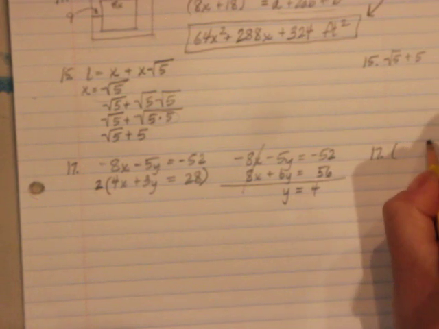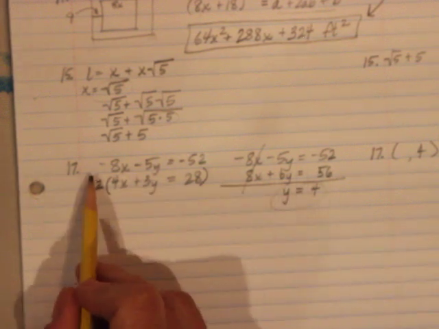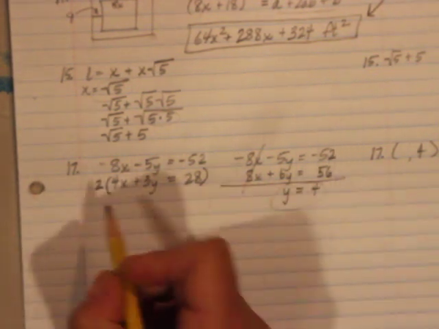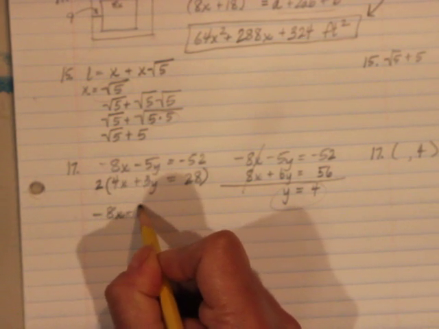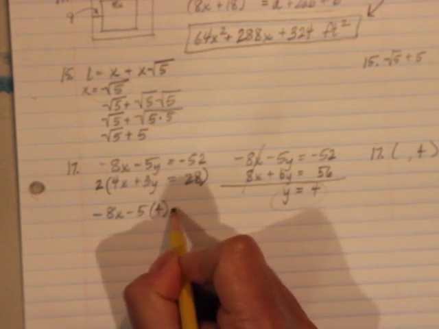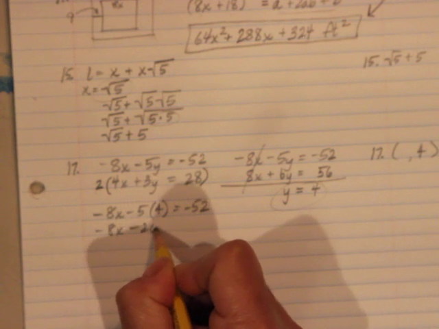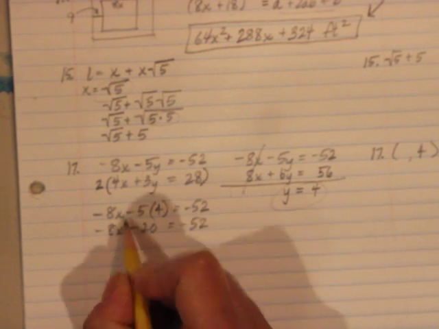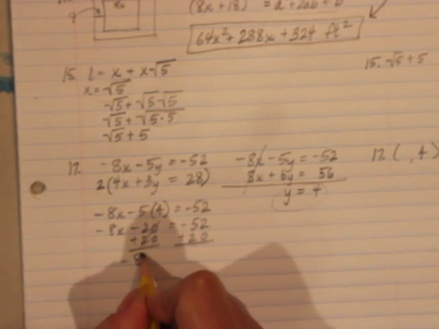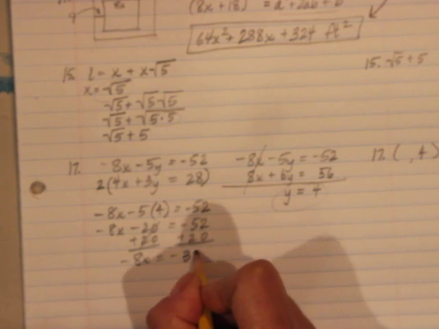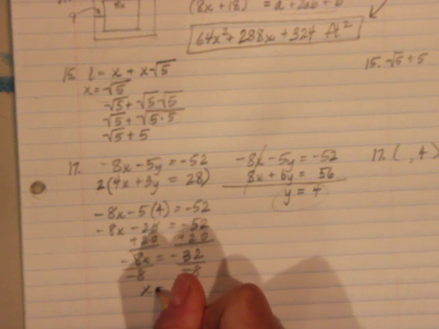I only have half an answer, right? My answer needs to be in the form of an ordered pair, and I've got the y value. Now I need to find x. So I'm going to take 4 and put it back into the original equation just in case I made any mistakes here. And I have negative 8x minus 5 times 4 equals negative 52. Negative 8x minus 20 equals negative 52. Add 20 to this side and this side, because we're just moving terms, and I get negative 8x equals negative 32. When I divide by negative 8, I get x equals 4.